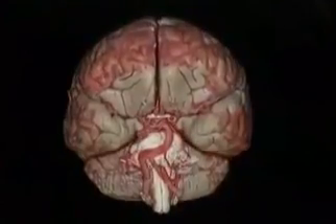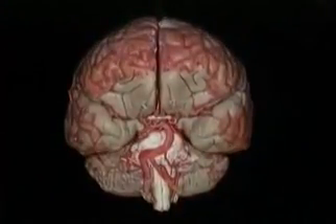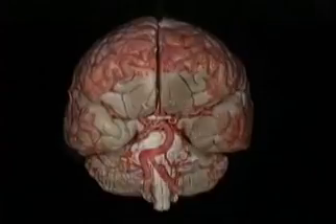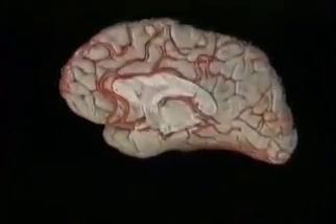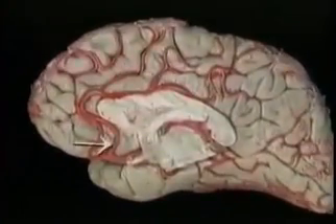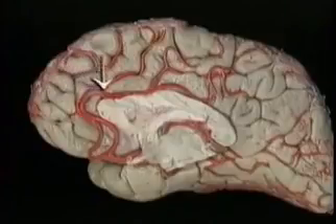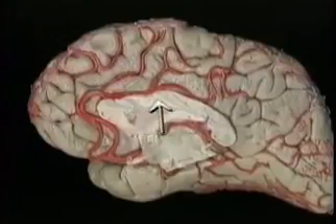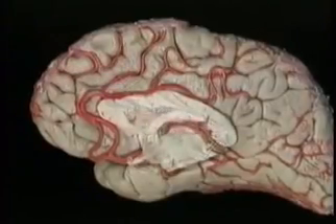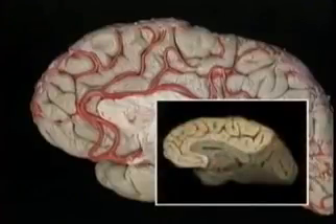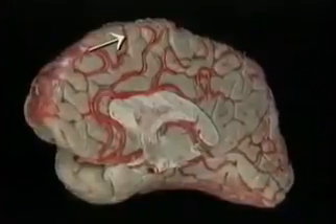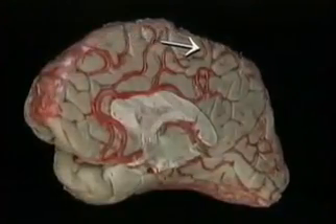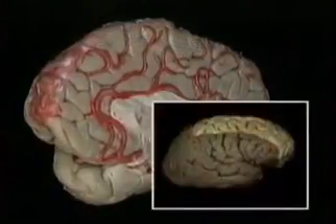To follow the course of the anterior, middle, and posterior cerebral arteries, we'll divide the brain in the midline and look at just one cerebral hemisphere. Each anterior cerebral artery runs upwards and then backwards, close to the corpus callosum. It gives off branches which supply this area on the medial aspect of the cerebral hemisphere and which then reach over the superior margin of the hemisphere to supply this area on the lateral aspect.